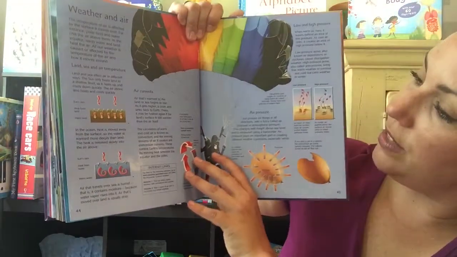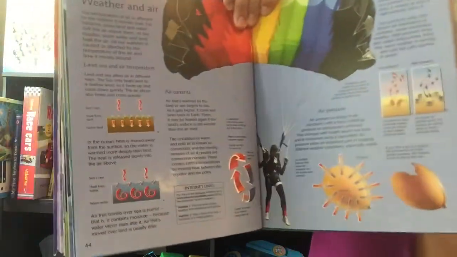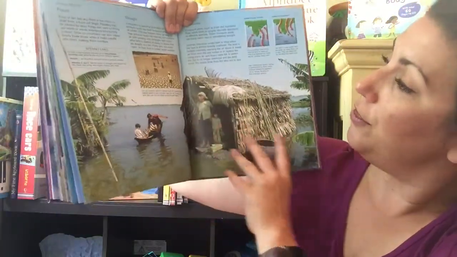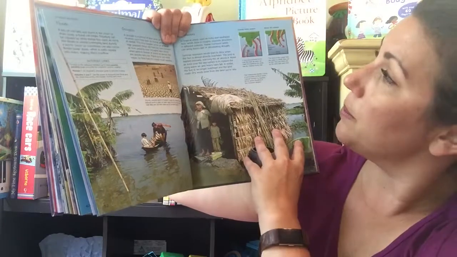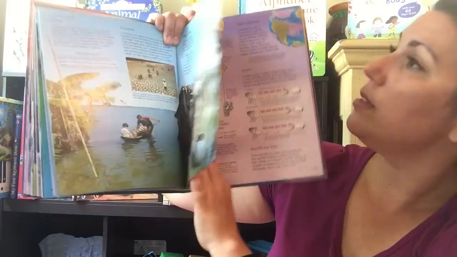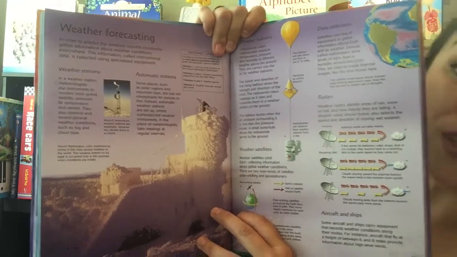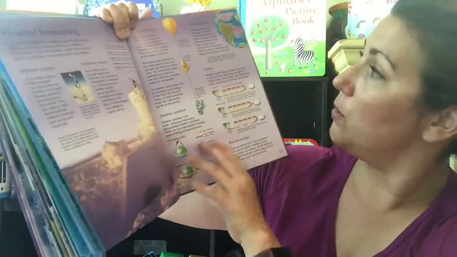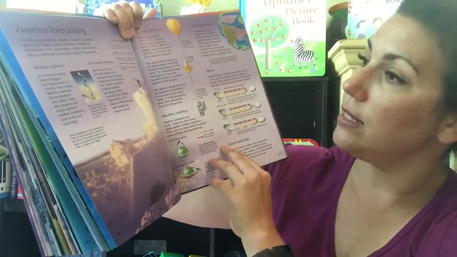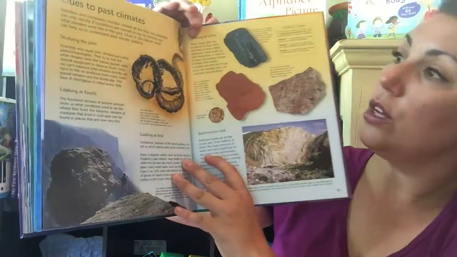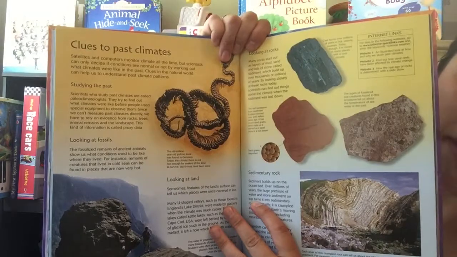This is all about weather in the air, and it talks about currents and air pressure, low and high pressure, floods and droughts, monsoons, weather forecasting, and some of the tools they use to forecast the weather, from weather satellites to automatic stations, radar, and weather balloons, clues to past climates.